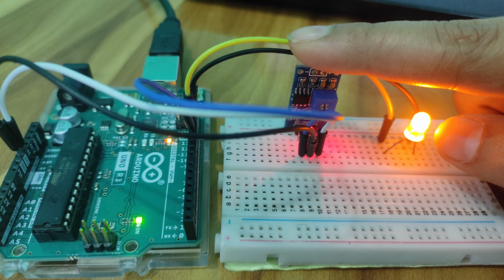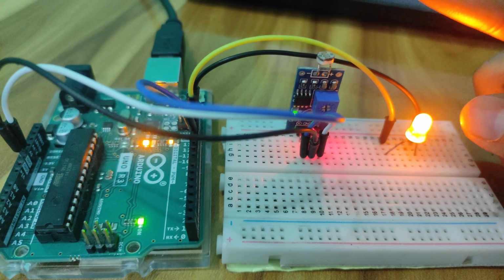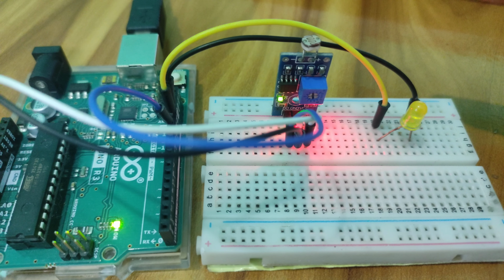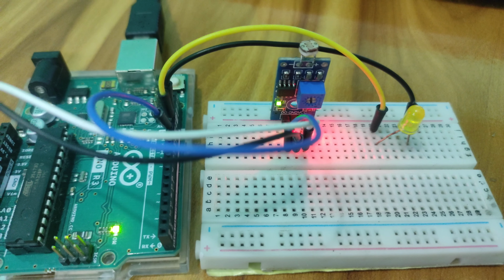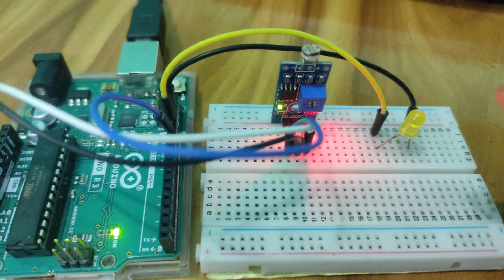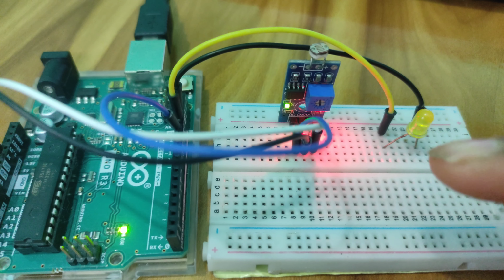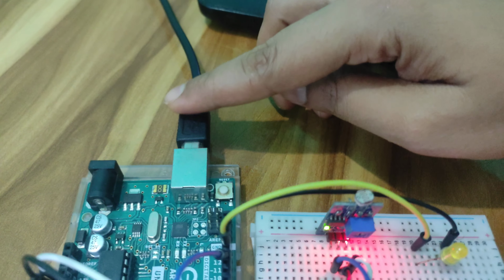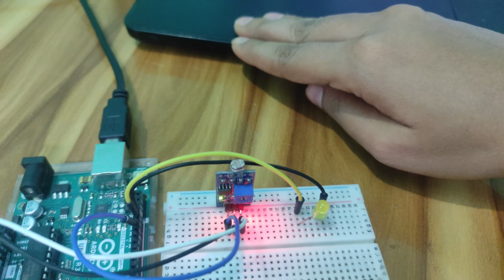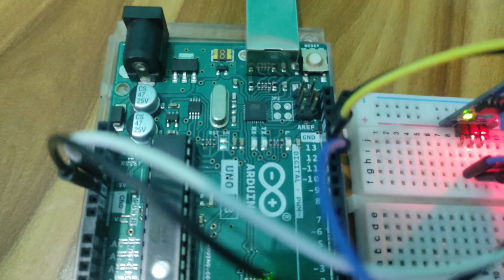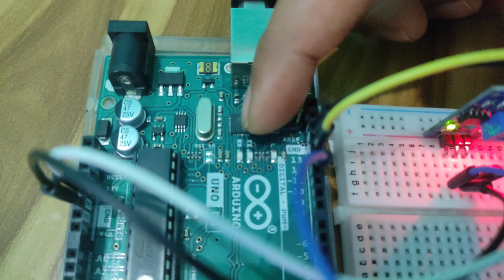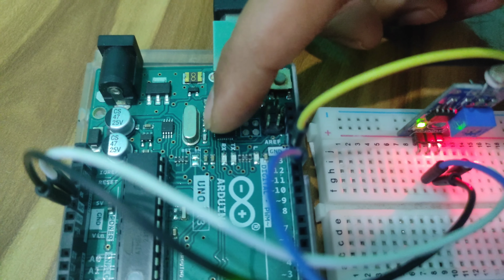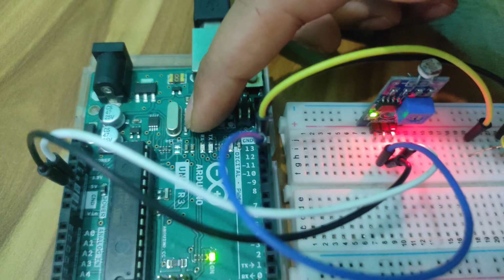Now you can see my LED is glowing. So when, again, if I remove my finger, this LDR sensor is detecting my surrounding ambient light. So as of now it is detecting there is no darkness, so that's why my LED is turned off again. So just make sure you connected the USB cable to the host PC, and make sure this TX RX is blinking. So this is the indication that your project is running on the target board.